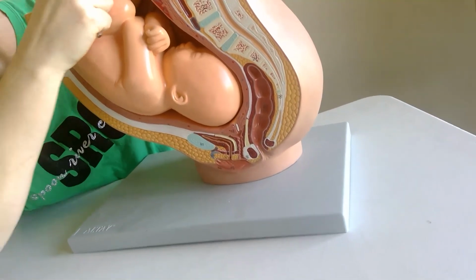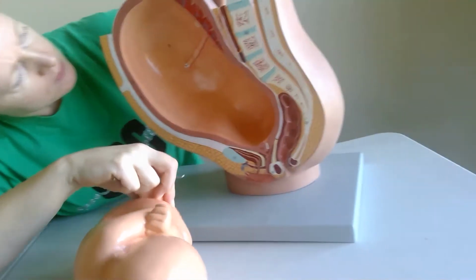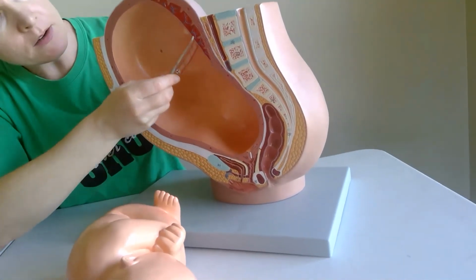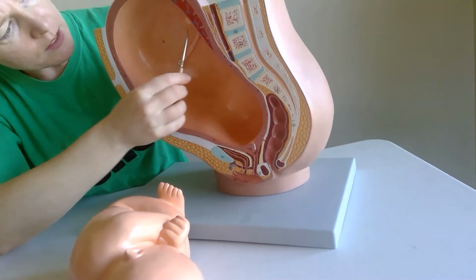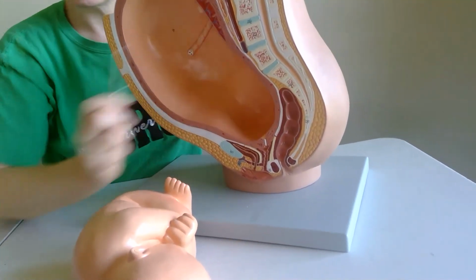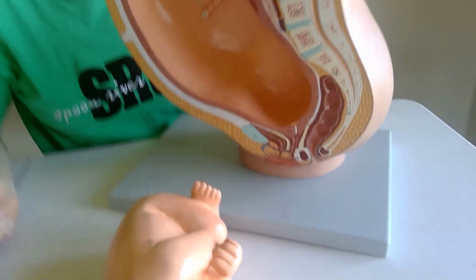And if we take the fetus out, we can see right here is the placenta. And here's the umbilical cord. So that is everything for Chapter 28.